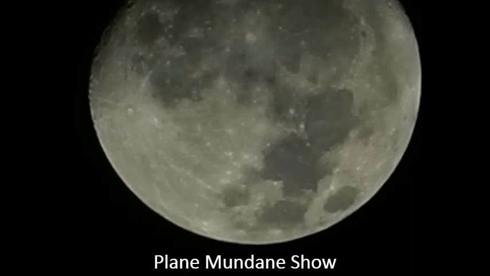Hey everybody, look at this picture of the moon I took last night. I got up, I went outside at midnight, looked up. Every time I go outside, I look up into the sky. During the day, during the night, I see meteors. I see all kinds of things in the sky.